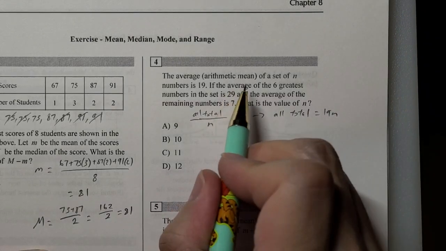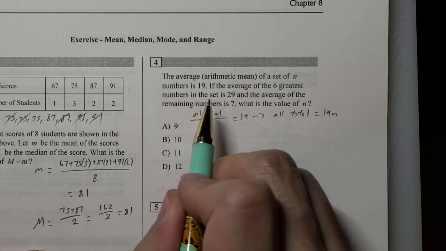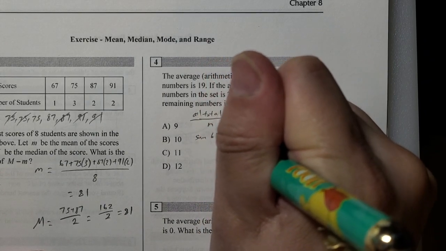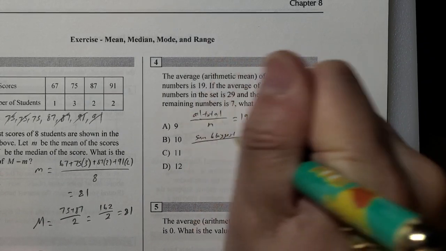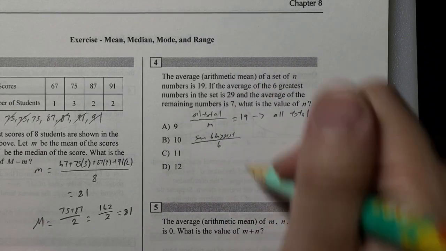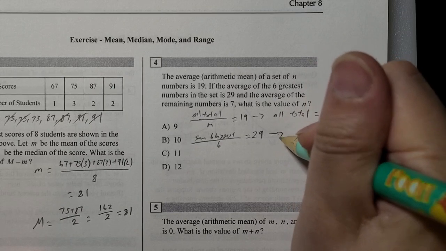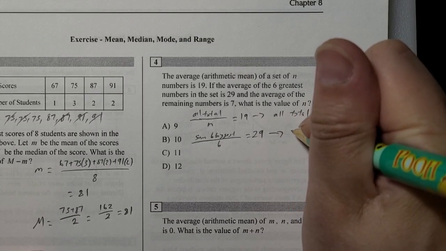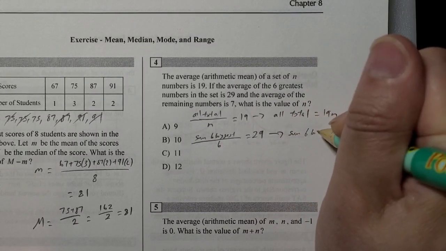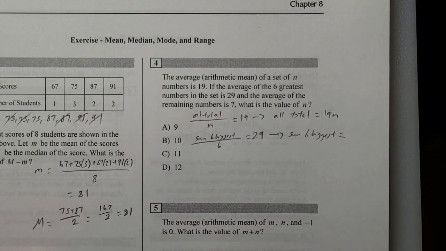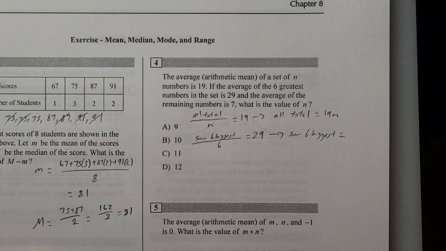If the average of the 6 greatest numbers in the set is 29, so the sum of the 6 biggest over 6 would be 29. So the sum of the 6 biggest is 29 times 6. That's 120 plus 54.